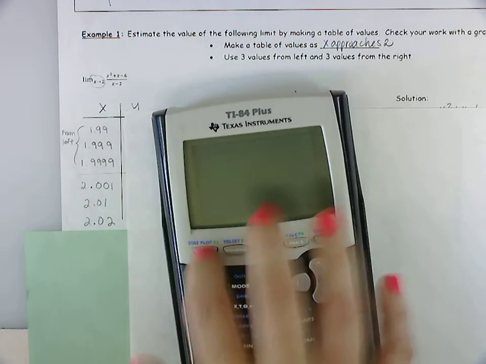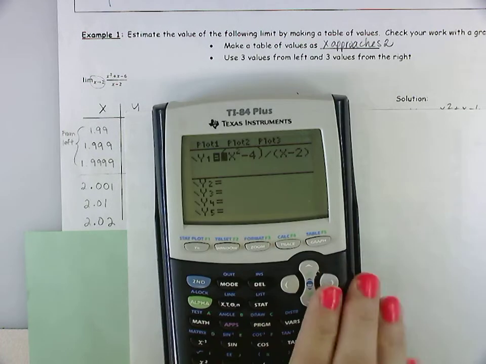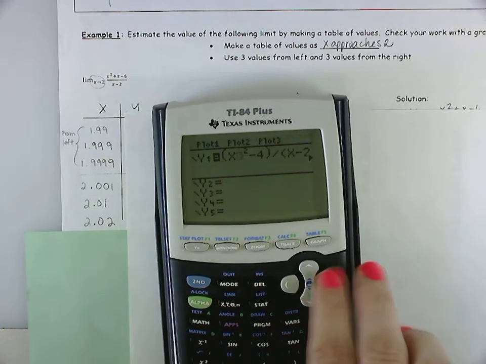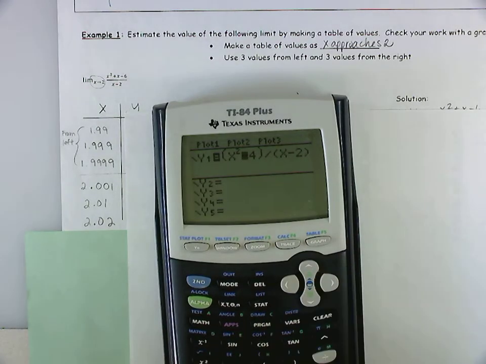Now I'm going to show you a different way where you can find values for your table. I'm going to enter x squared plus x minus 6 divided by x minus 2, and you do have to put parentheses in the top and the bottom for this.